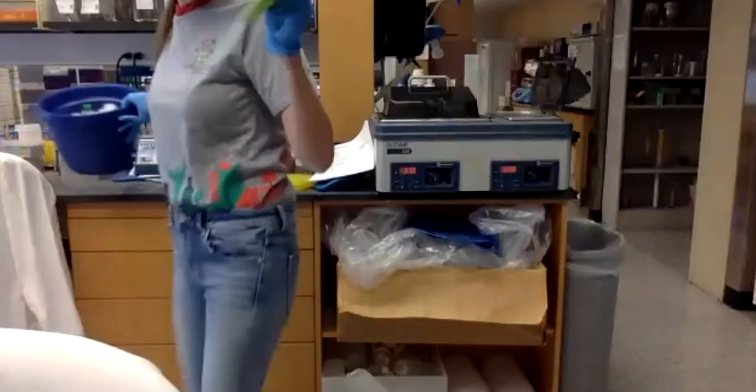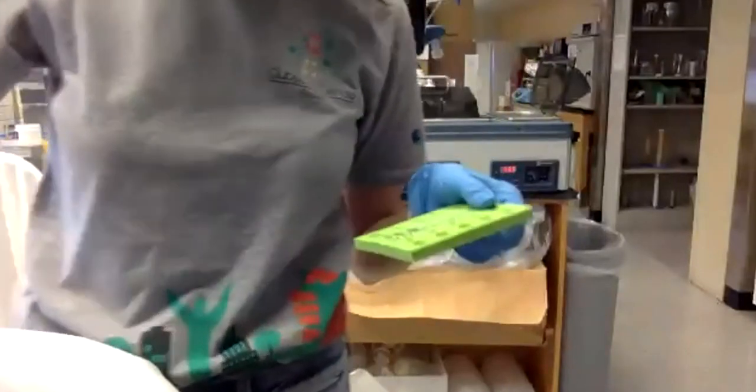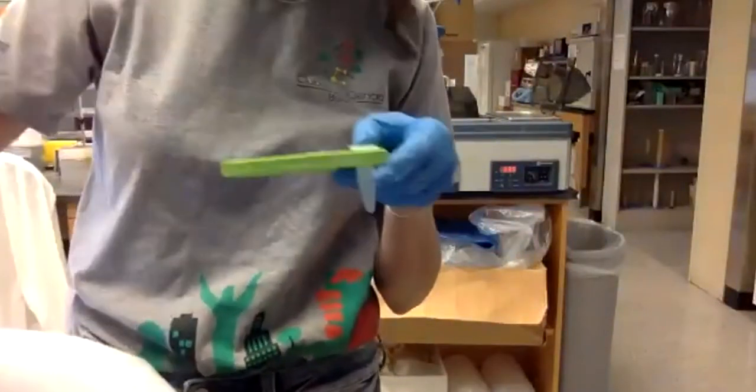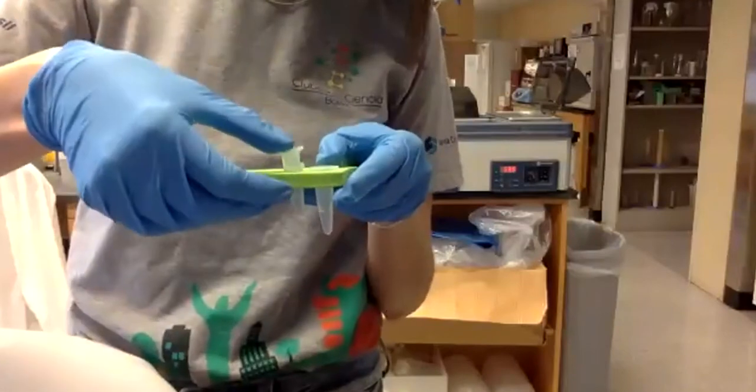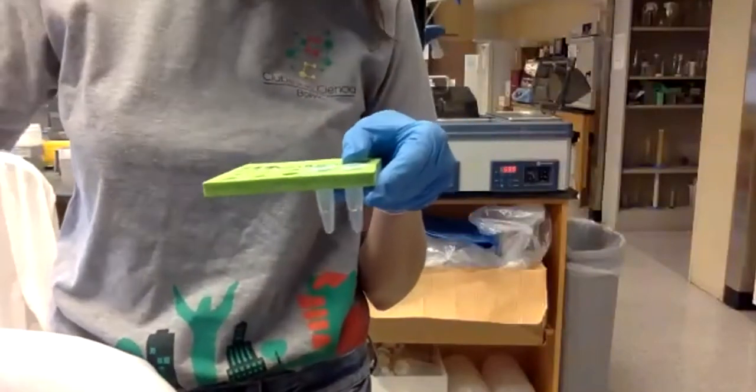I will use this to put the plasmids and the bacteria here, so that I can do 50 seconds for all the plasmids at the same time.